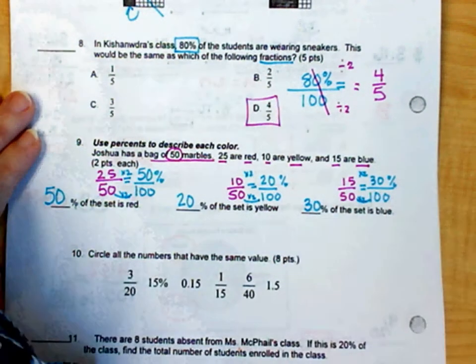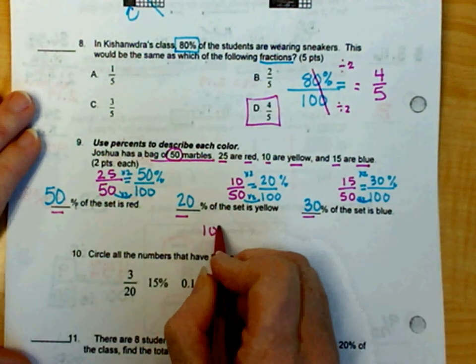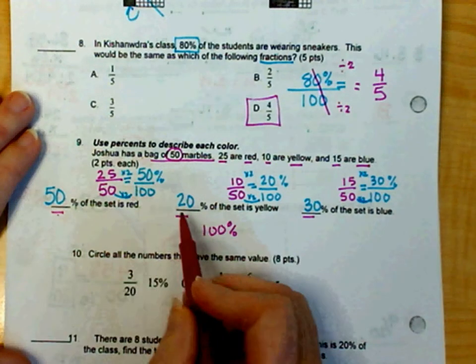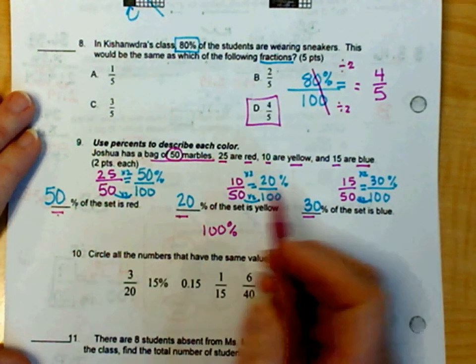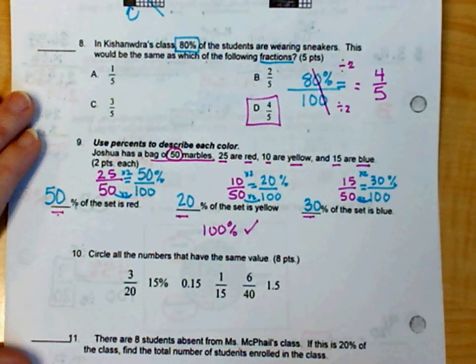Now check your work. All of these percentages here should add up to 100%. 50 plus 20 is 70, plus 30 is 100%. So you have a self-check built in.